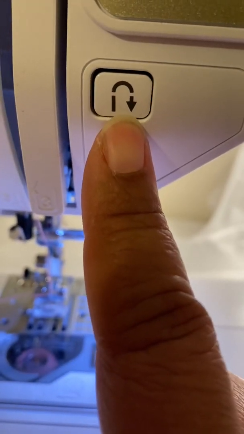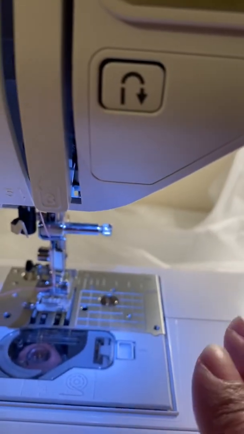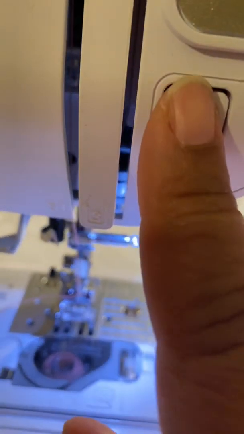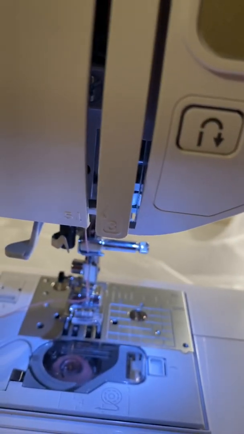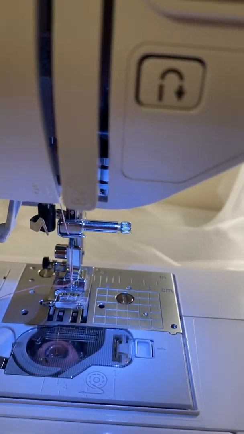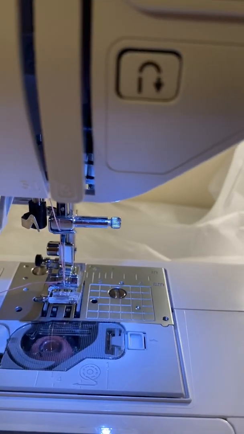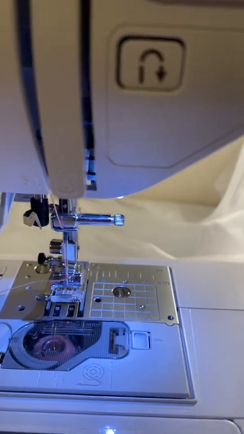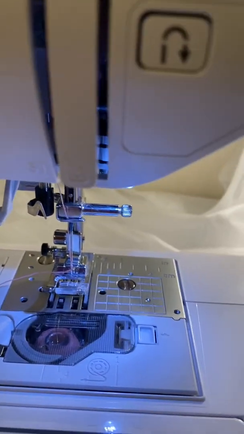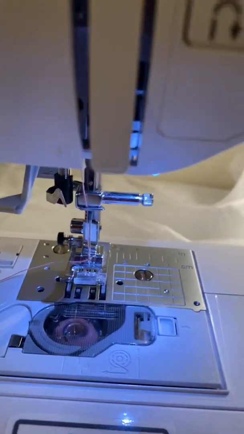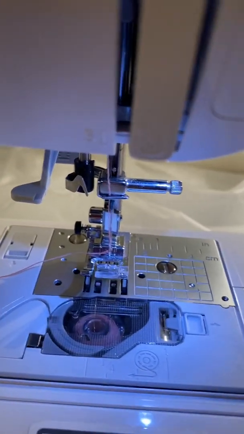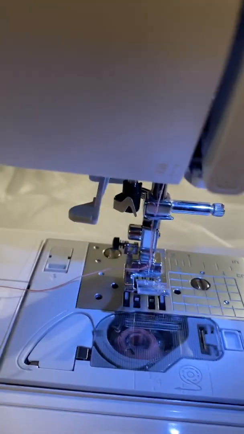This is the back button, and we will go over that. Normally you will be sewing forward, but when you do a back stitch, you'll click this, and every time you click it, it will go back. The reason why you would do it in reverse is because you want to secure your thread so your seam doesn't unravel on you. It's basically like tying a knot. And you do that typically at the beginning and ending of a seam.